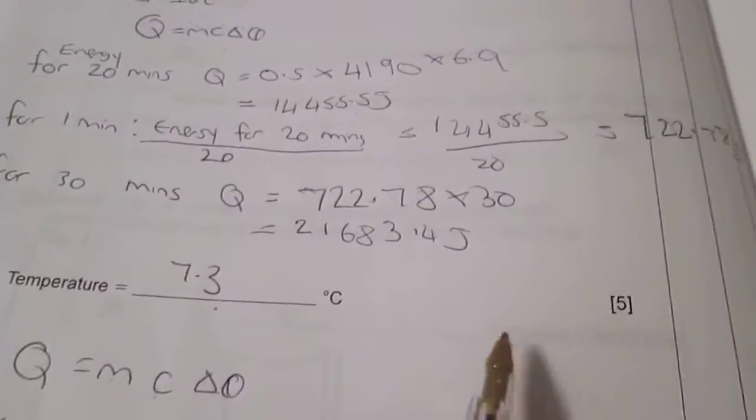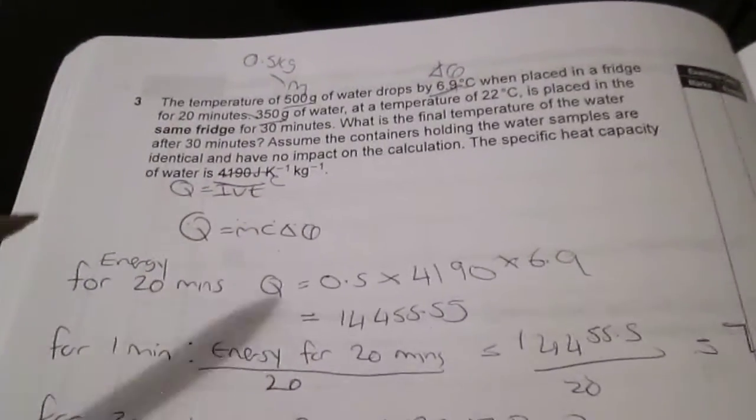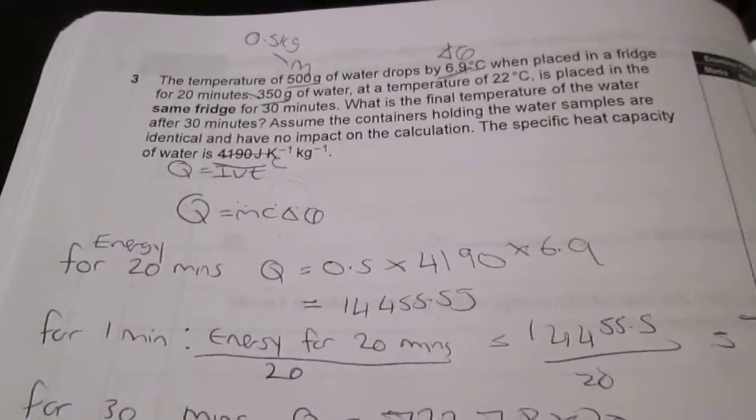So it is difficult, but the only reason it's 5 marks is because you have to realise that although it's the same appliance, they're cooling for different amounts of time, so therefore the energy is different.